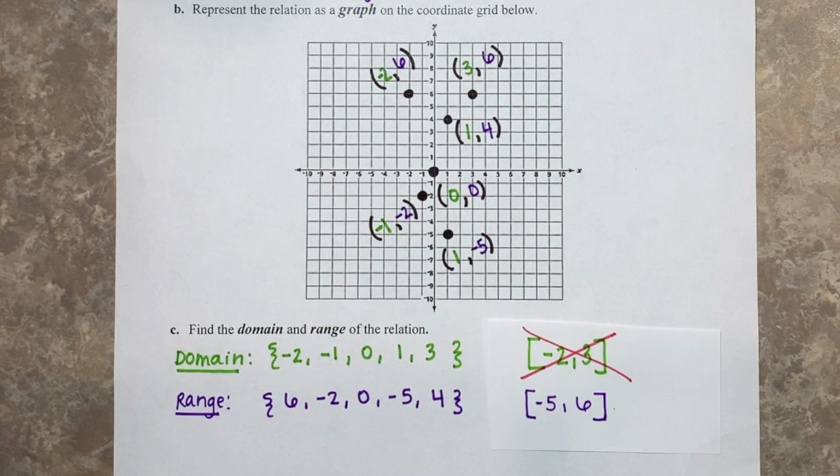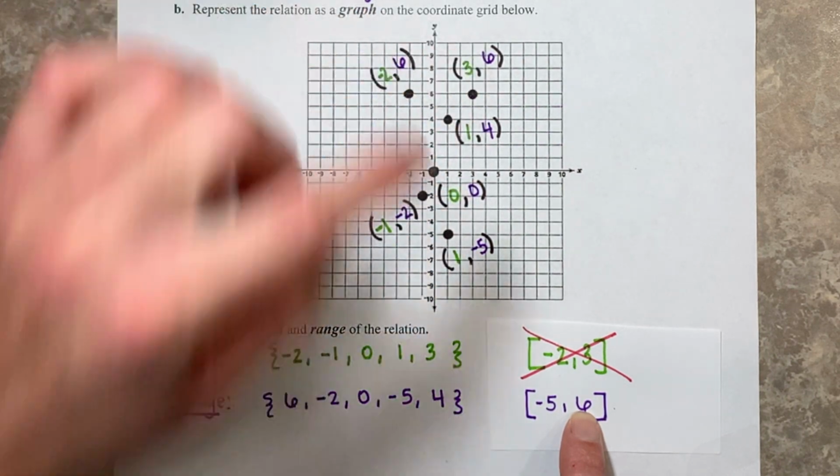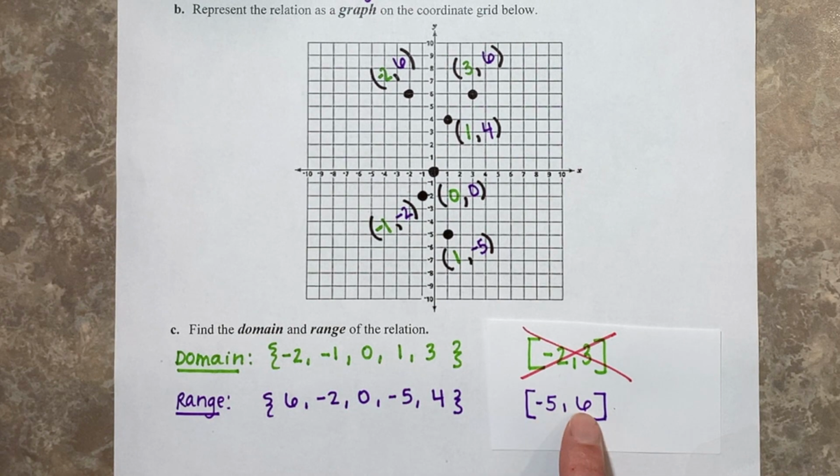Same with the range. It looks like for our range, the lowest y value is -5 and the highest y value is 6. So you might ask, can we use this interval notation to describe the range? No, we can't, because this interval notation says that the y values on your graph take on every real number between -5 and +6. The y values on our graph do not include every real number between -5 and 6. The y values on our graph only include these 6 real numbers. So we would not use interval notation for the range.